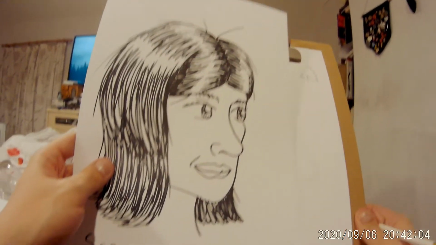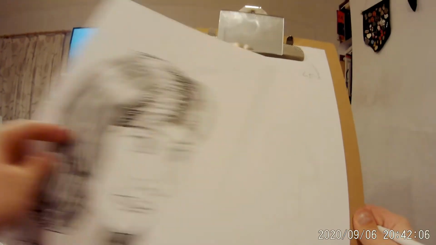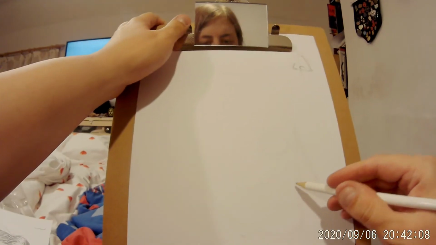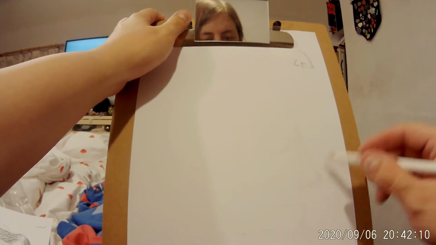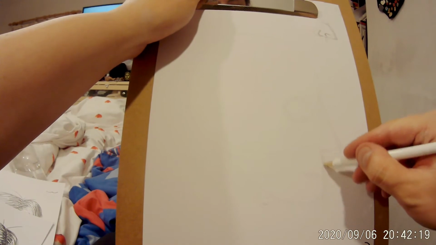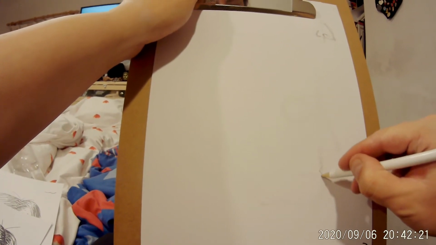Now the nose, going back to the reference, I feel like the nose on this is too long. The bridge of the nose feels too long, which makes me think I've maybe done the bridge of the nose too long here as well. So I'm going to go for the higher nose, and therefore give myself more room for the mouth to come in sort of here.